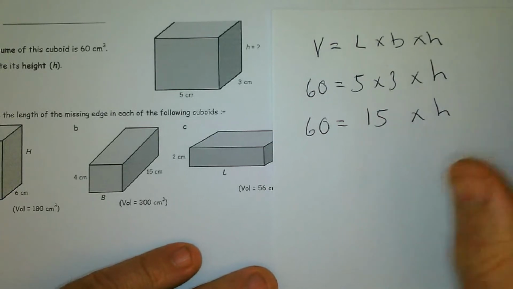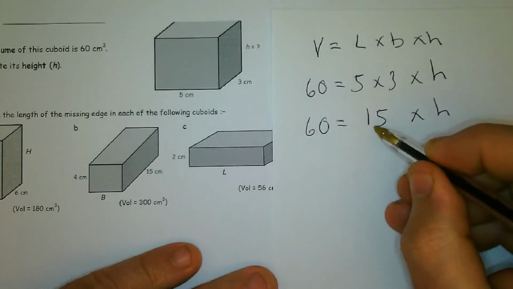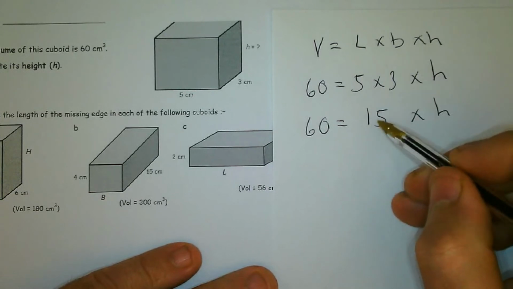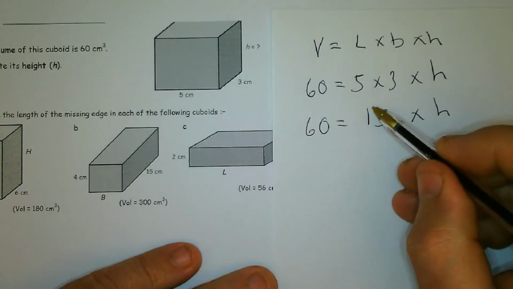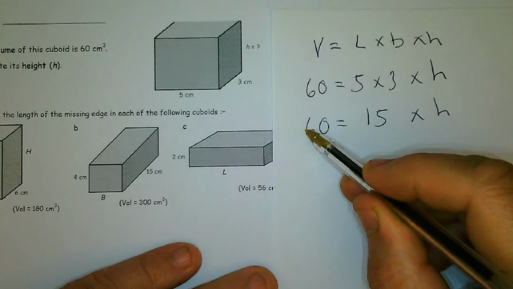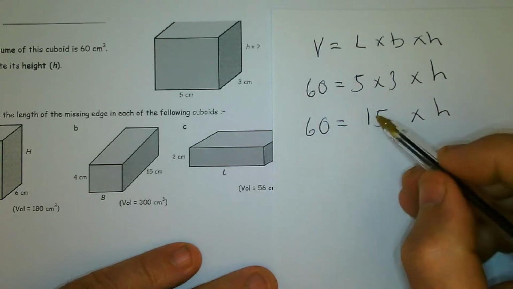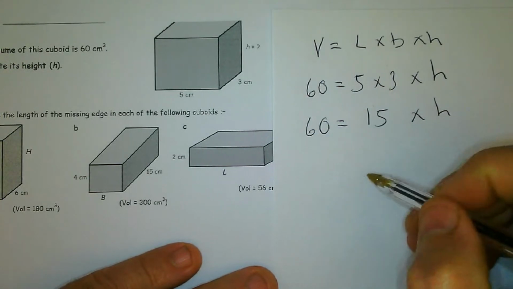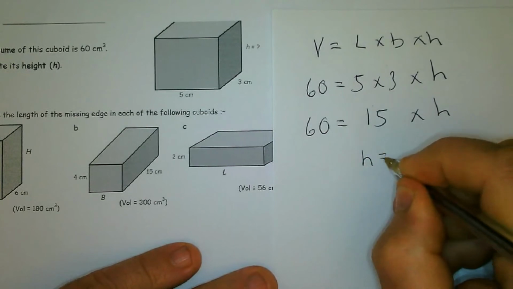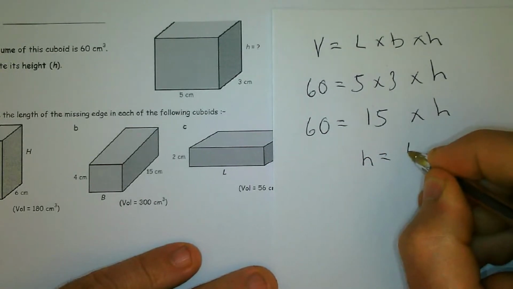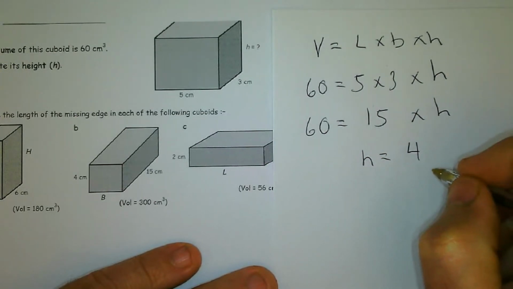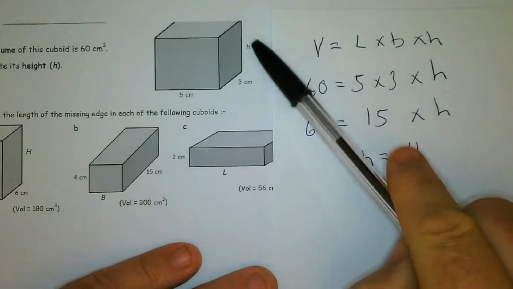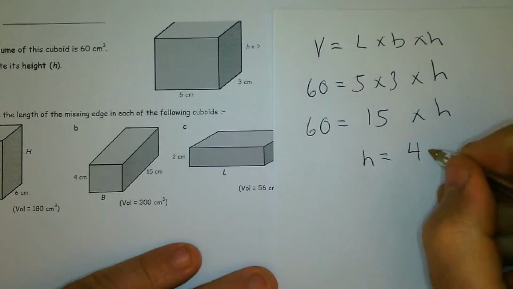But if you're not sure, say it was one you didn't see, what you do is, maybe not ready for this, a wee bit of a trick. When you move the 15 across to the other side, you divide. It moves across and becomes 60 divided by 15. So H equals 4. And remember the units would be centimetres.